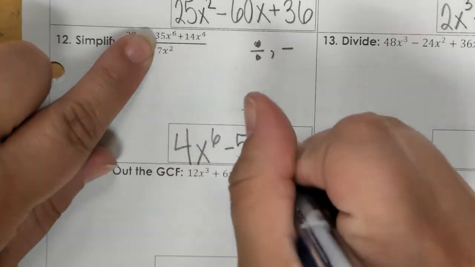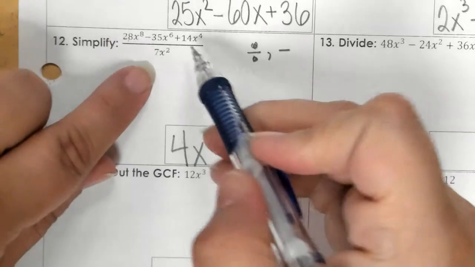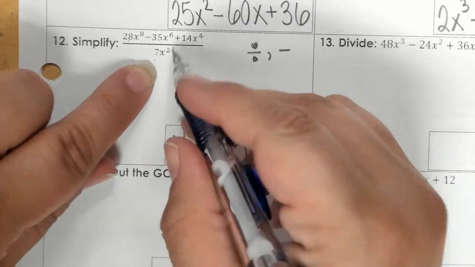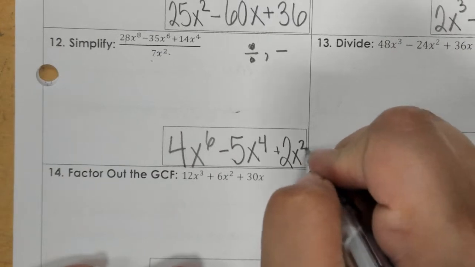And 6 minus 2 is x to the 4th. 14 divided by 7 is 2. And 4 minus 2 is x squared.